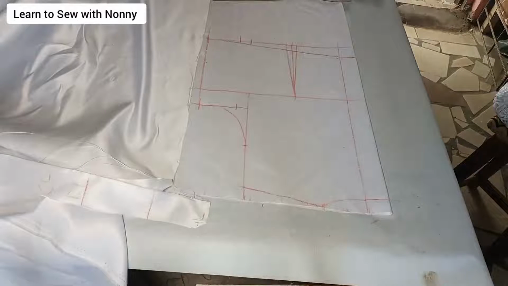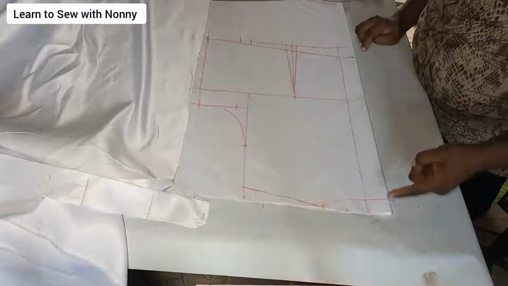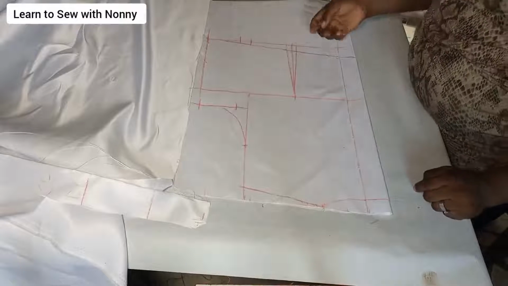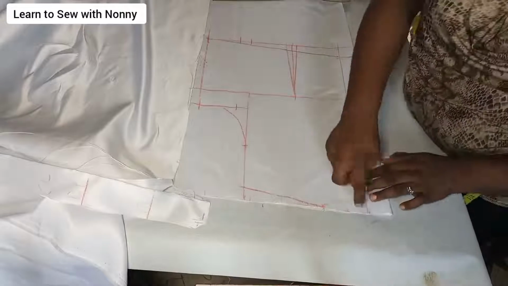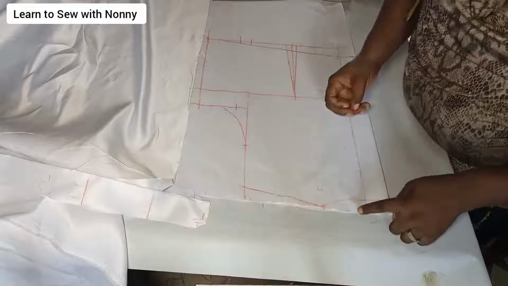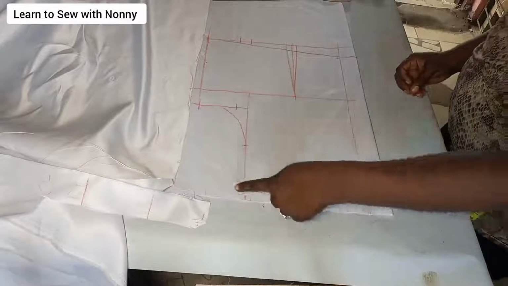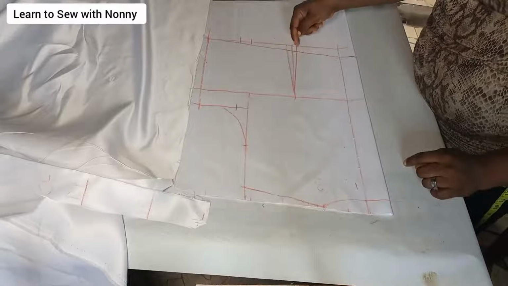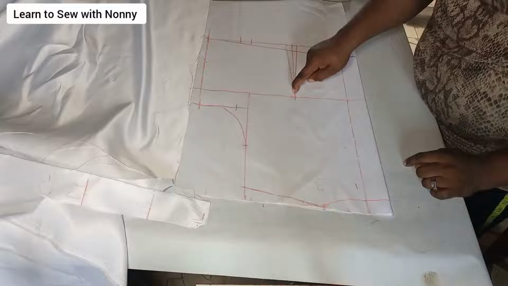So for the back, I've drafted my basic bodice for the back. The neck width for the back is the same as the front, which is 3 inches, and the neck depth is 1 inch. Okay, 3 inches neck width and 1 inch neck depth. I've drafted my armhole, taking my body measurements, marked out my dart, and took my half inch on the 2 sides of the dart line.